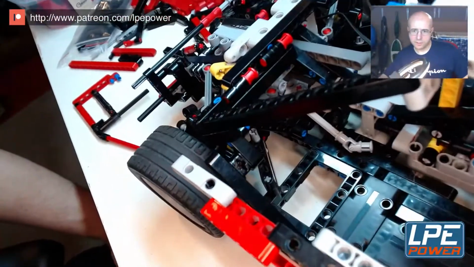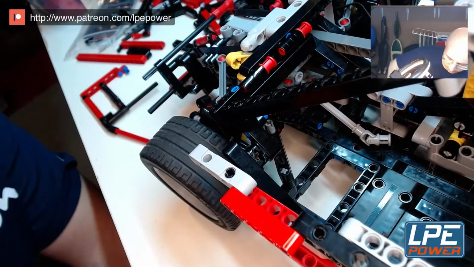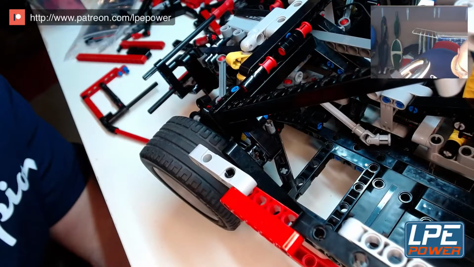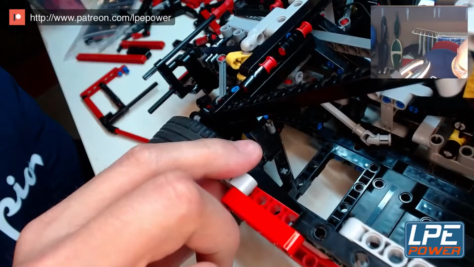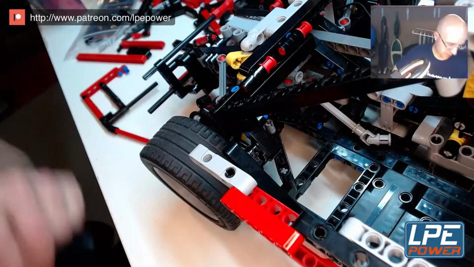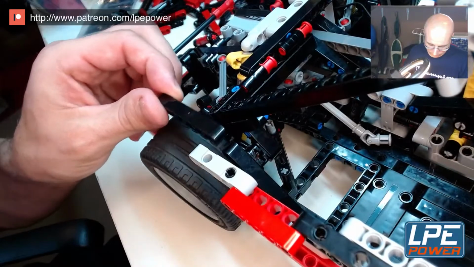We do have more room to design a proper pivot, I guess. We do have 2 studs instead of 1 stud. But basically the previous pivot was just like this. Now we have more room.